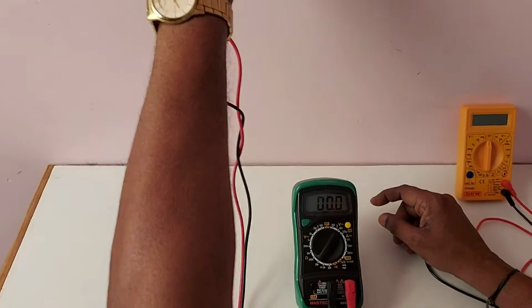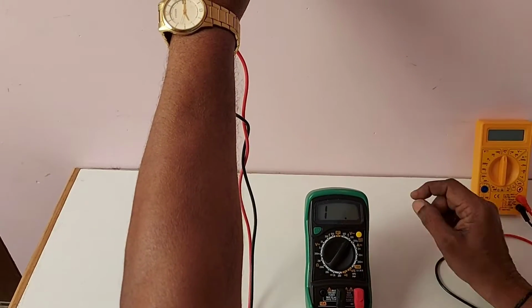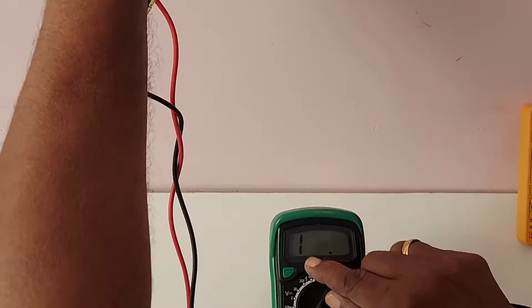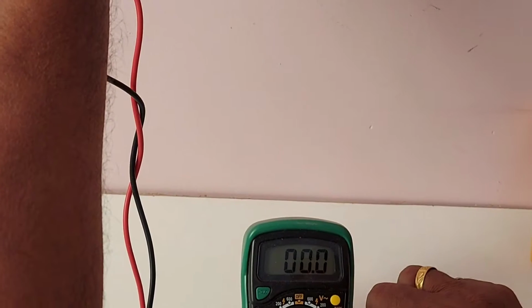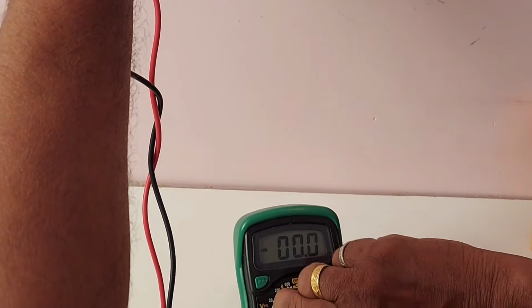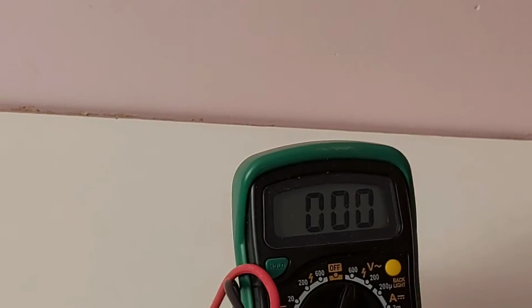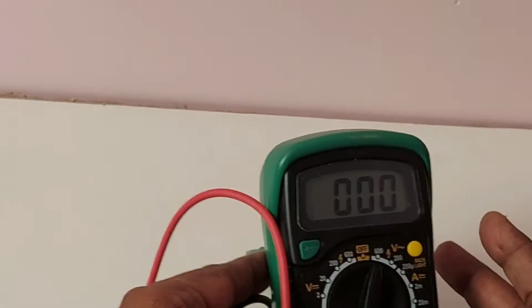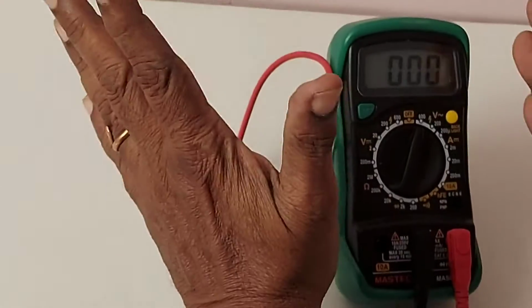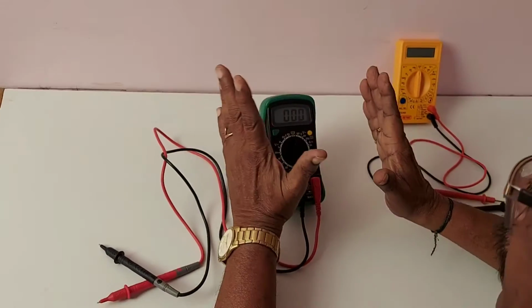The voltage comes as more than 200. Therefore, it is showing 1. More than 200 means it shows 1. Then I can move on to 600. Now it is showing 239 volt. So like that, for any value, if the reading shows 1, that means you are supposed to move to the higher range to find out the accurate value.